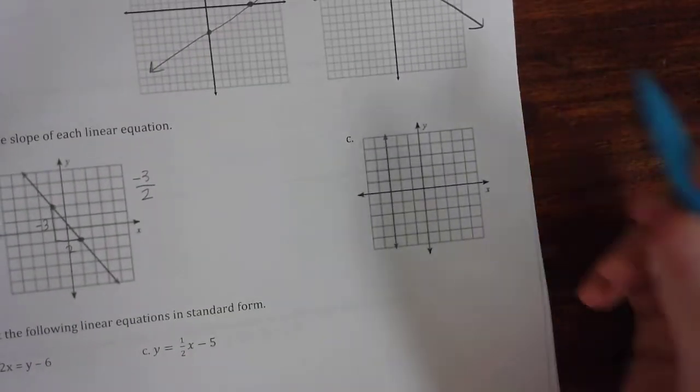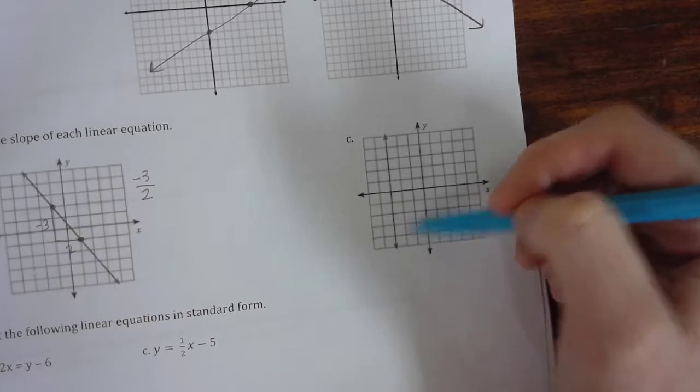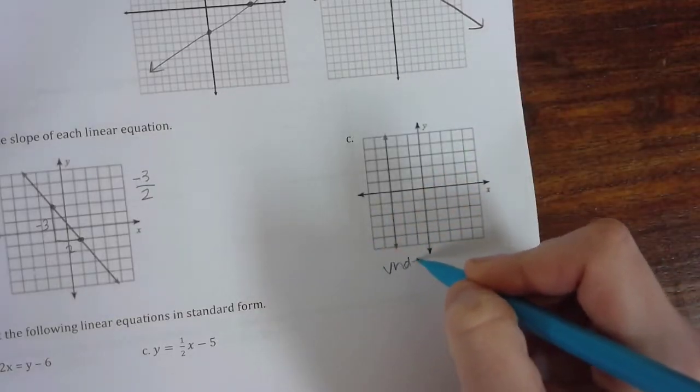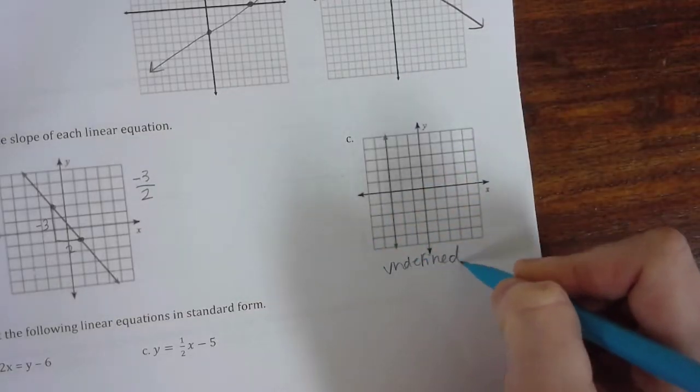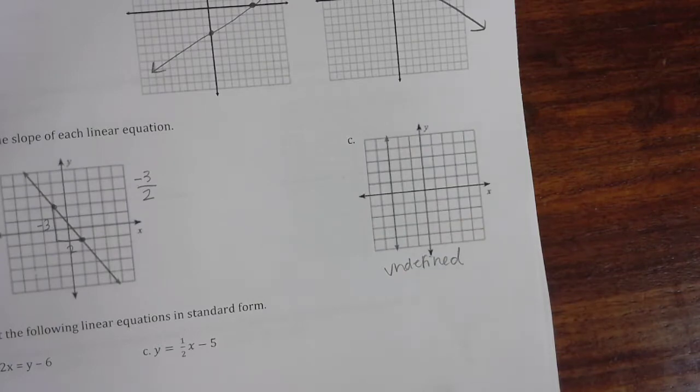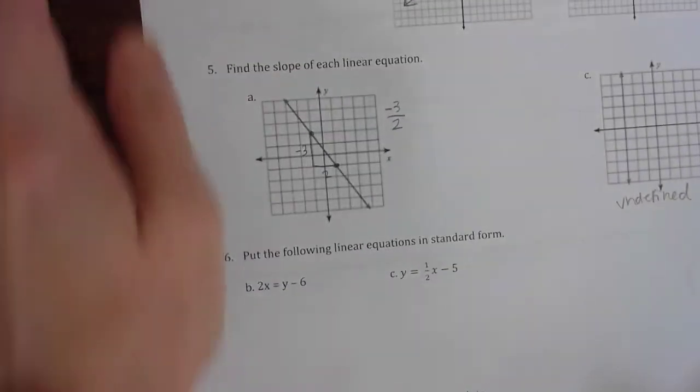For C, you know that the slope of any vertical line is going to be undefined. If that line was horizontal, the slope would have been 0. So those are two special ones you need to remember.